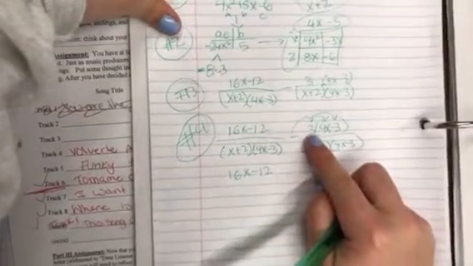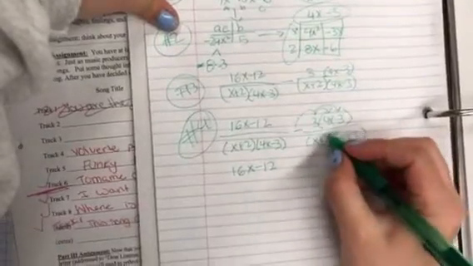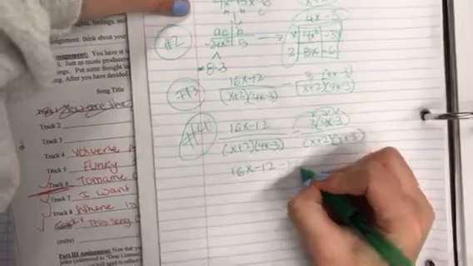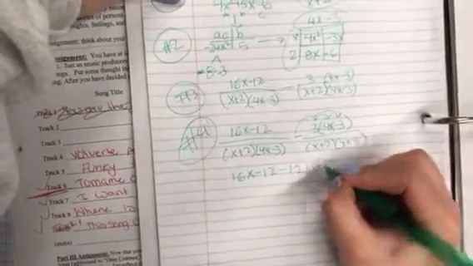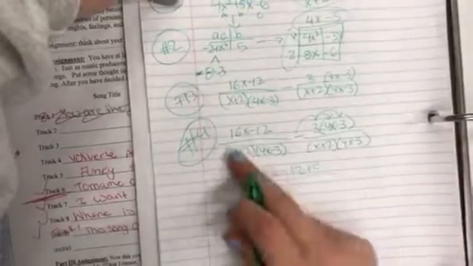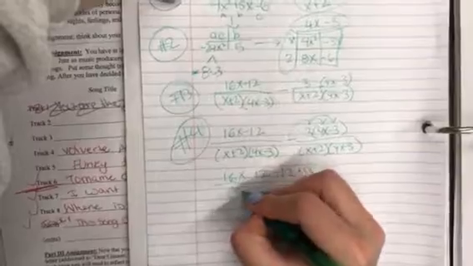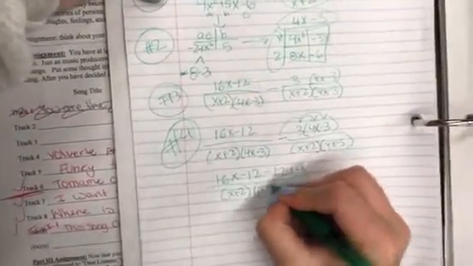Negative 3 times 4x is going to give us negative 12x. Negative 3 times negative 3 is a positive 9. We're going to put it over this, and we're only going to write this once because it's the same thing. So 4x minus 3.